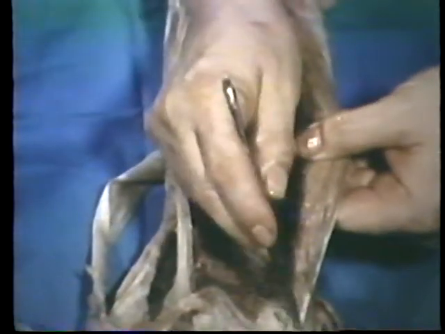Posteriorly, the capsule attaches to tibia and femur. And here is reinforced by these oblique fibers from the semimembranosus muscle, the oblique popliteal ligament.